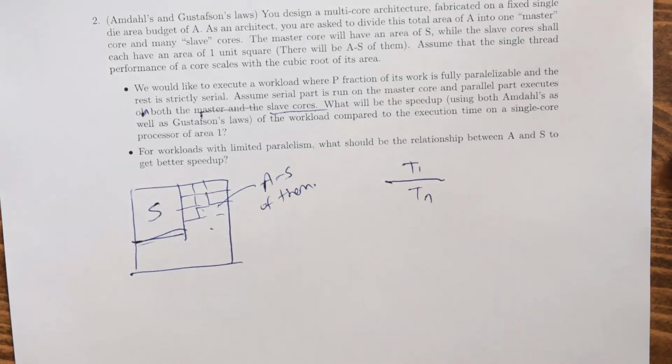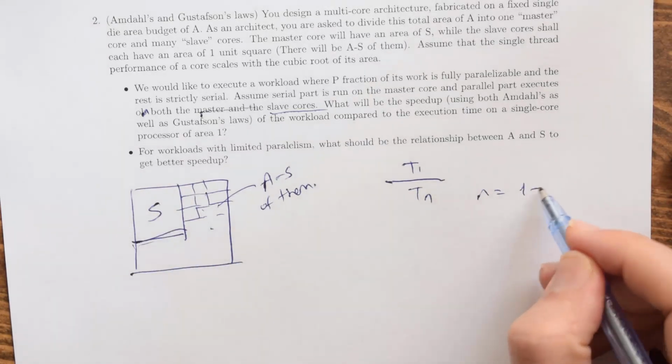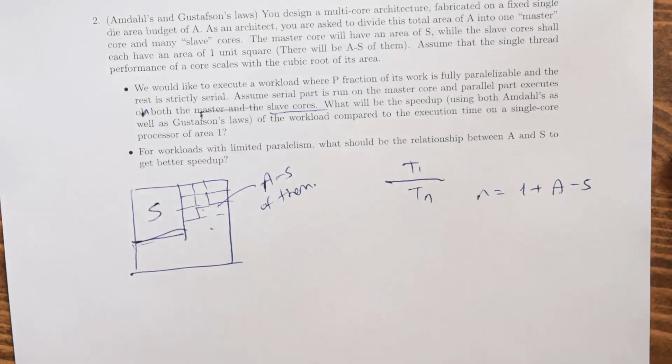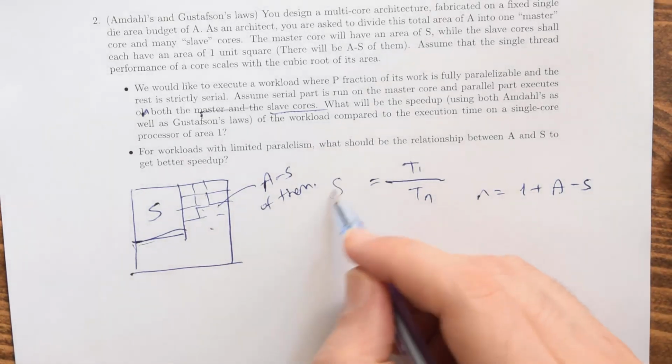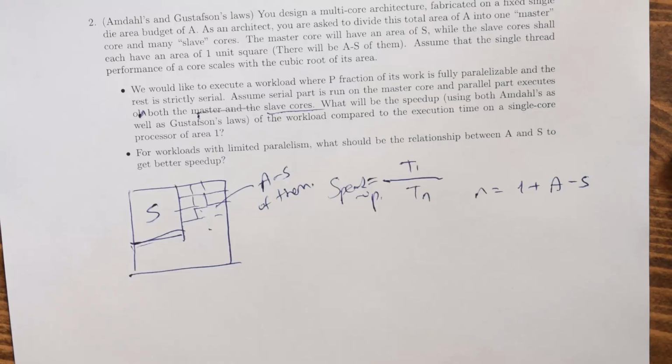In this case, the N cores are this big master core plus A minus S smaller cores. We want to find the speedup based on Amdahl's approach and Gustafson's approach. Remember, in Amdahl's approach the workload is fixed, and in Gustafson's law, which is much more suitable for cloud systems, the workload scales linearly with the number of cores or processors available on the cloud.